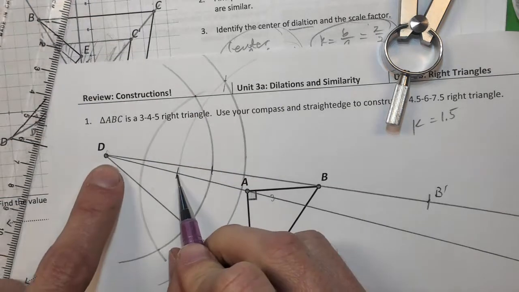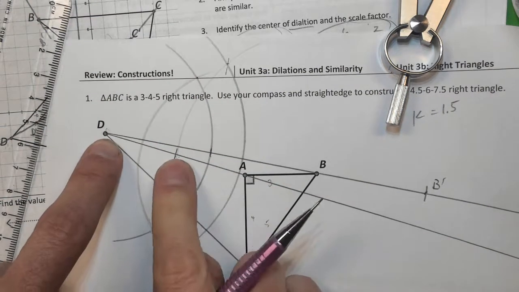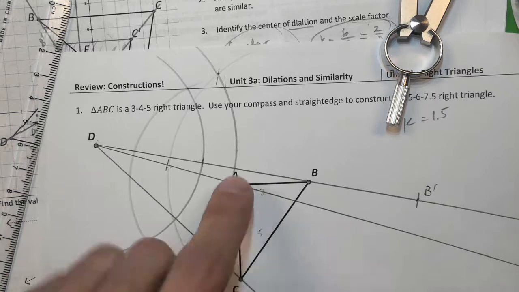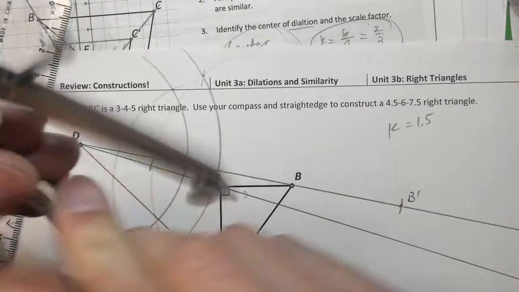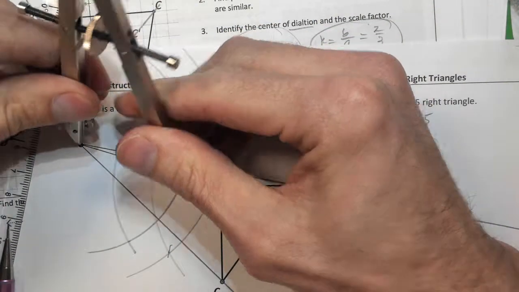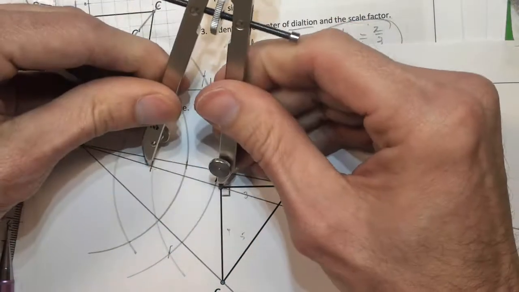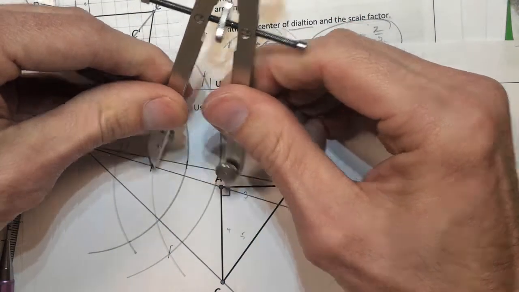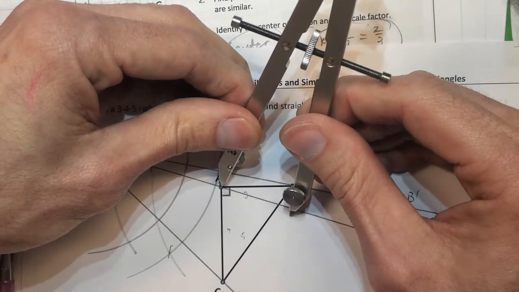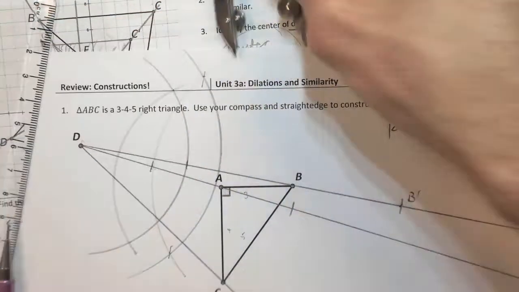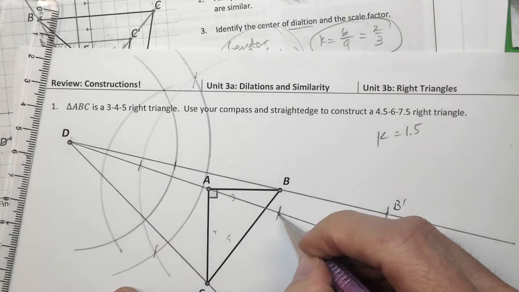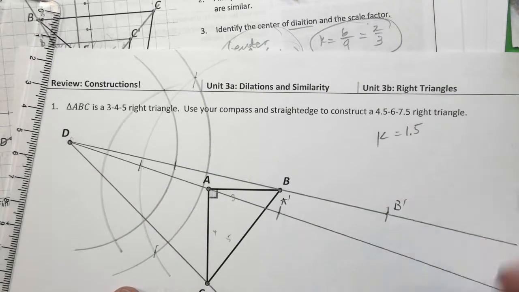All right, so that's the distance from D to this midpoint. I'll copy that again right after point A. So I'm going to stretch my compass from D to the midpoint. That would be half. That would be 1. And now 1.5. So here's the new coordinate for point A prime.